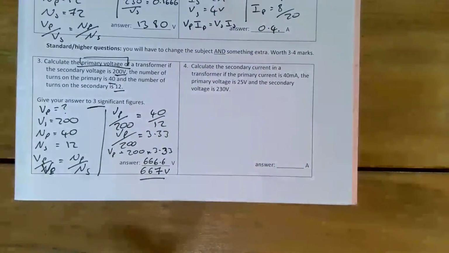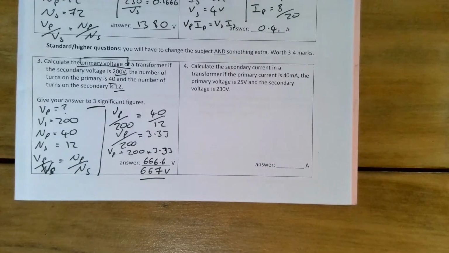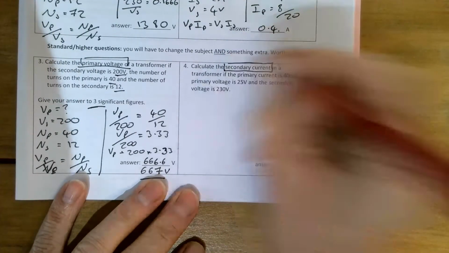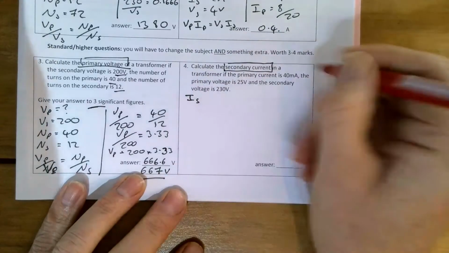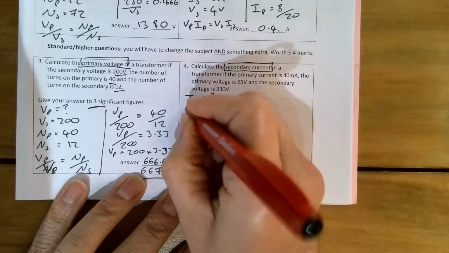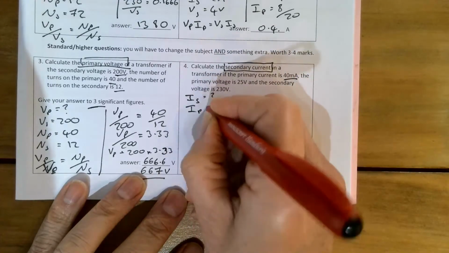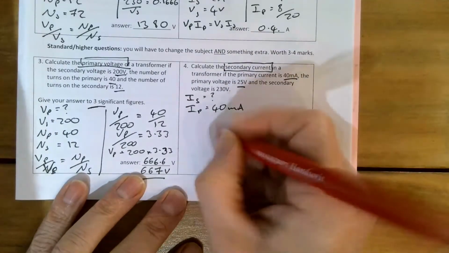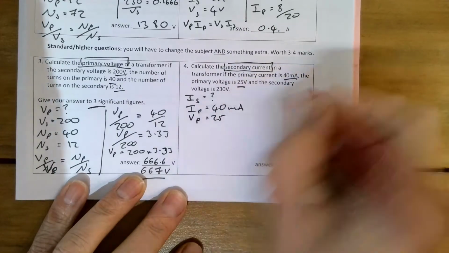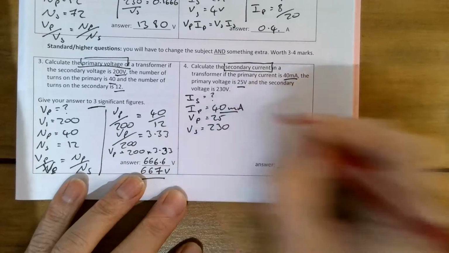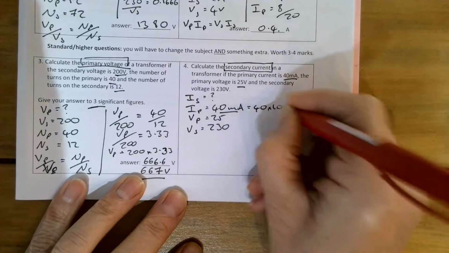Right, number 4. Calculate the secondary current. Secondary current, so that's Is. In a transformer, the primary current is 40 milliamps, and the primary voltage is 25 volts. Voltage on the primary is 25, and the secondary voltage is 230. So that's equal to 40 times 10 to the minus 3.